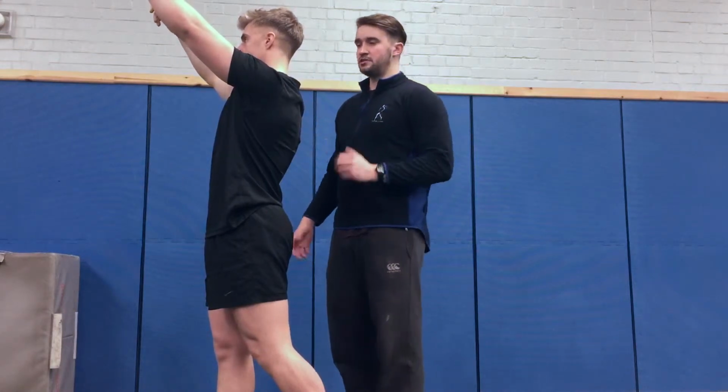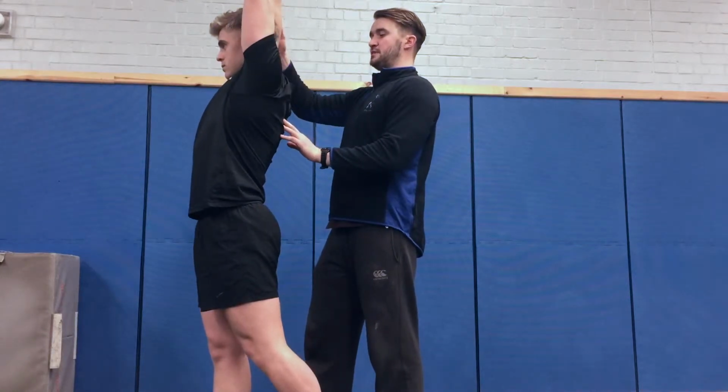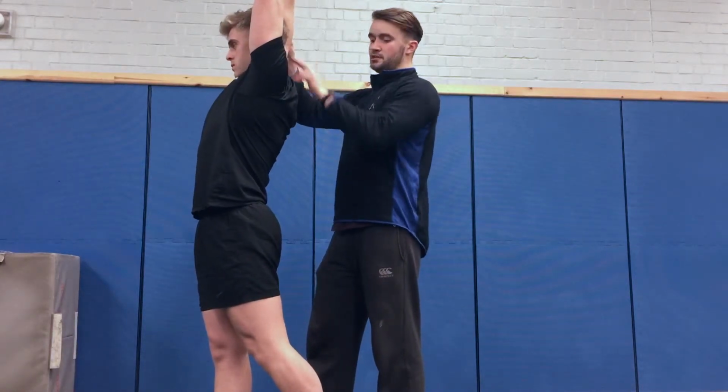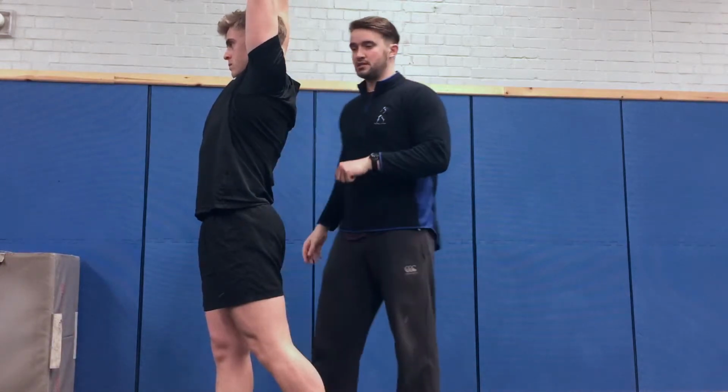So what we need to do is just tell Josh that we want the arms in a bit more, and up, and bring your chest up as you do it, but keep looking forward. So as we can see here, we've created this extension right through the thoracic spine. So if you give me just a couple of reps of that, please.